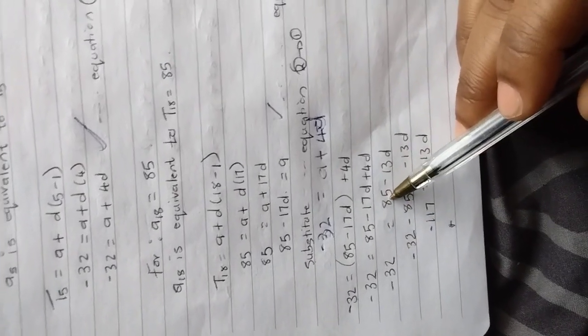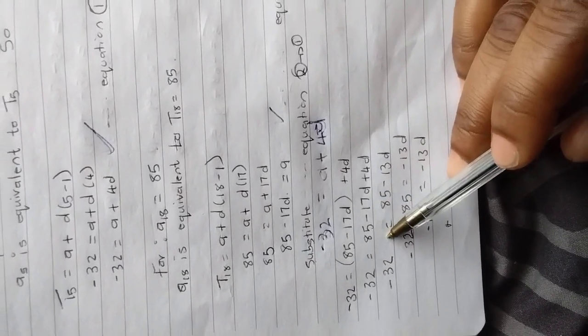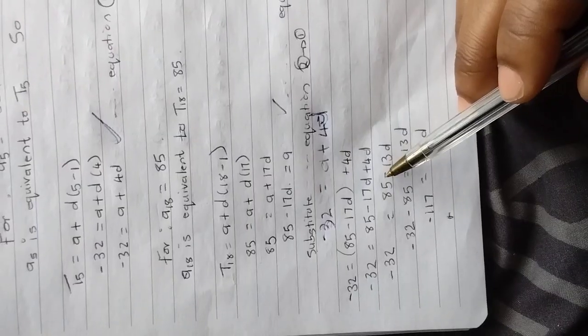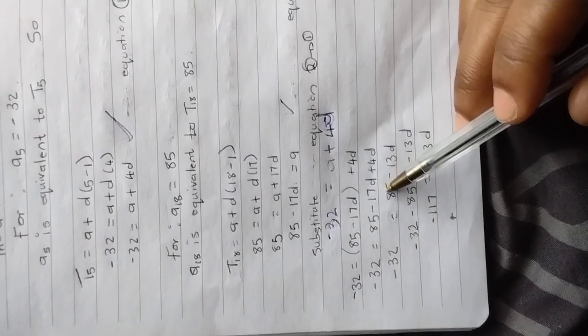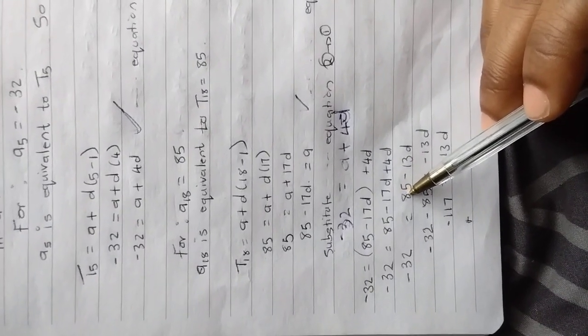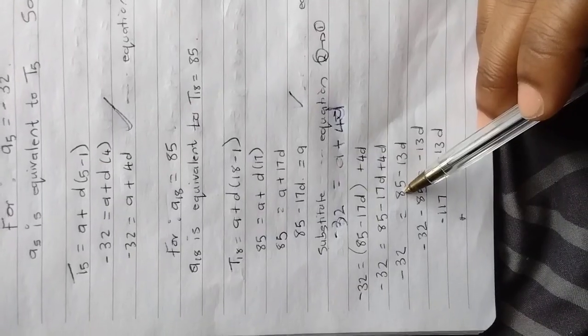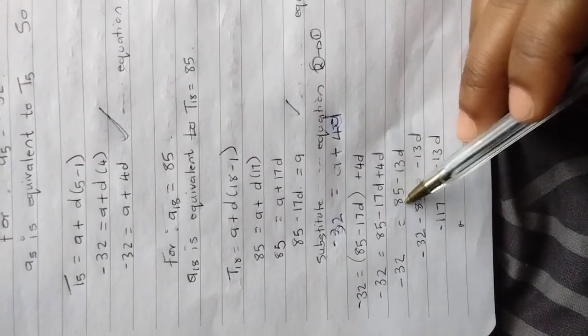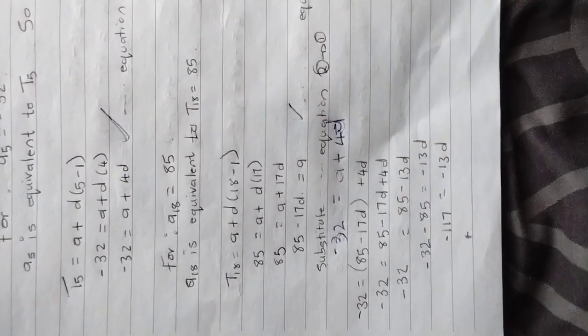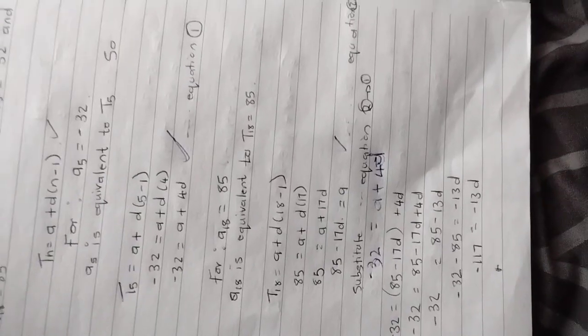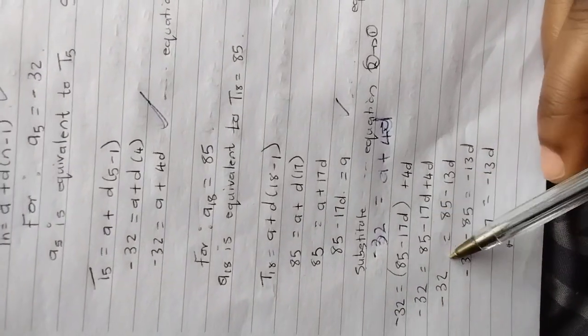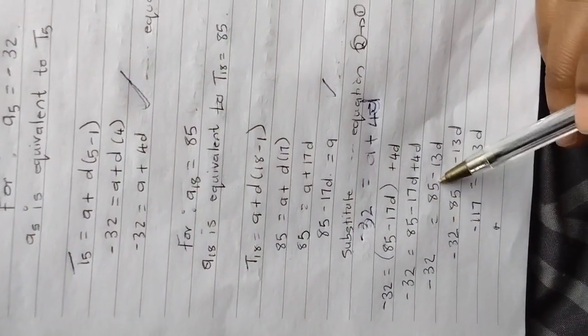So we have to take the 85 to the other side. But as soon as you take a number from one side to the other side, the sign changes. You understand? It's just automatic. So now this 85, the sign was positive.